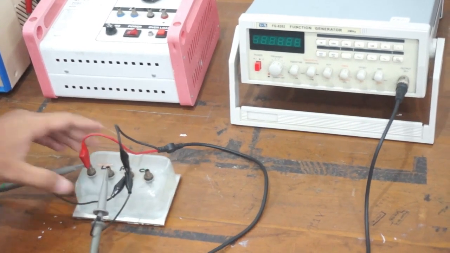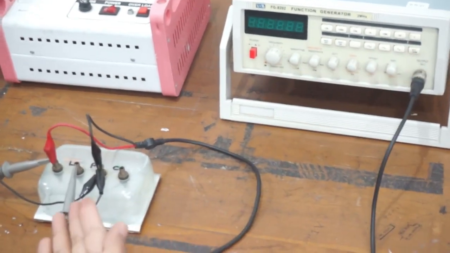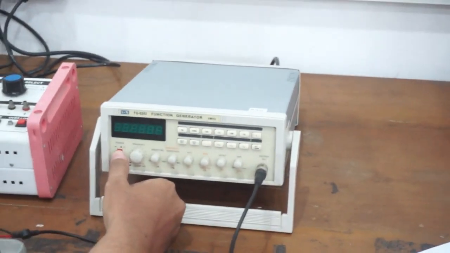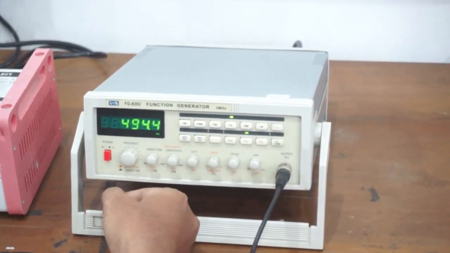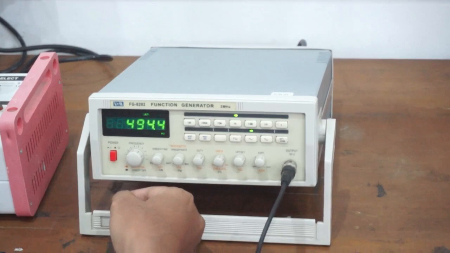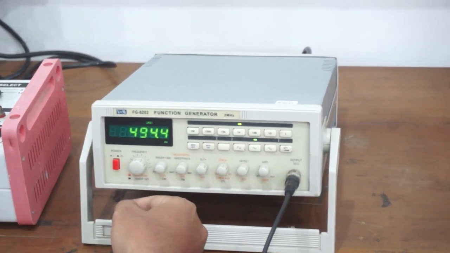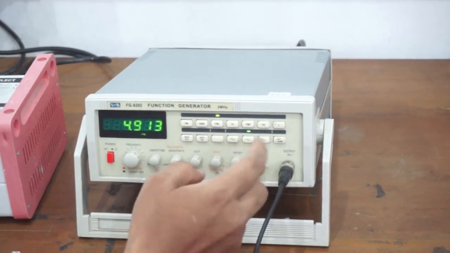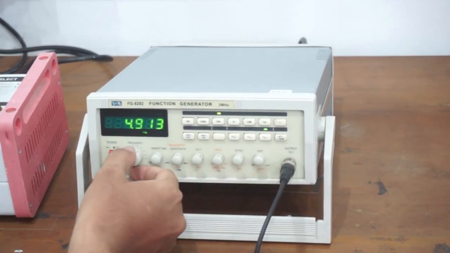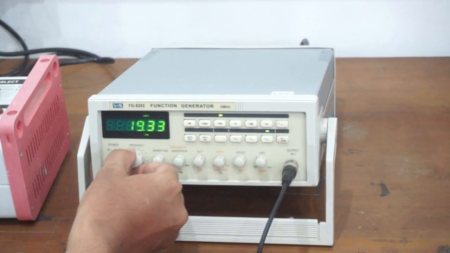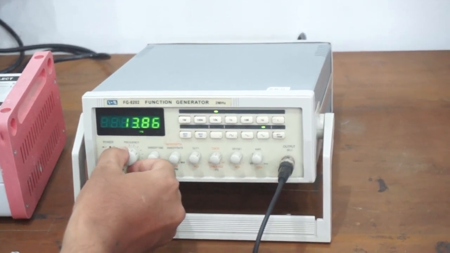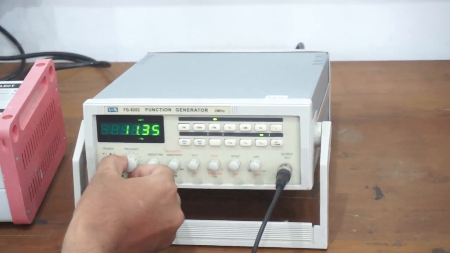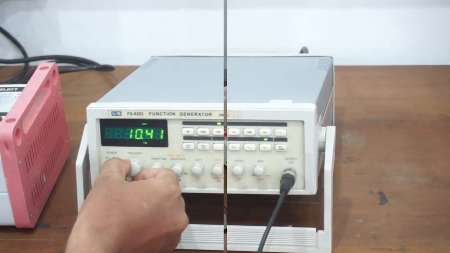After you succeed in building this setup, turn on the signal generator and try to adjust the frequency that you want or that is given in the textbook to get a clear image of the output for this step. And then don't forget to choose the sinusoidal wave from the signal generator.